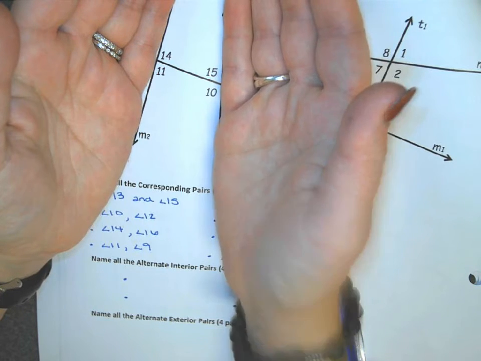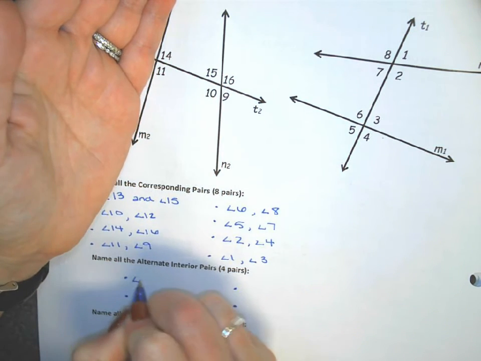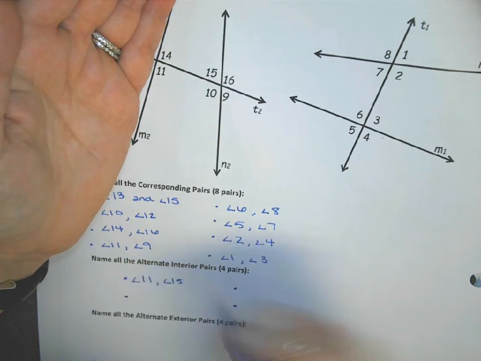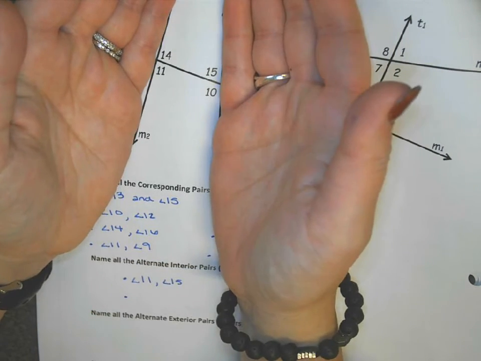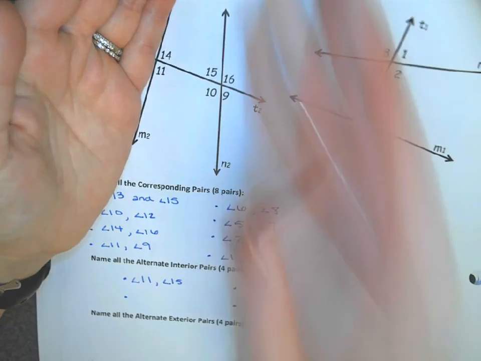11 and 15 would be one of the pairs. What would be the other pair? Go ahead. 14 and 10.